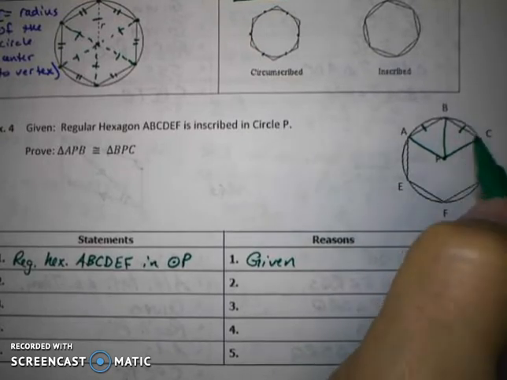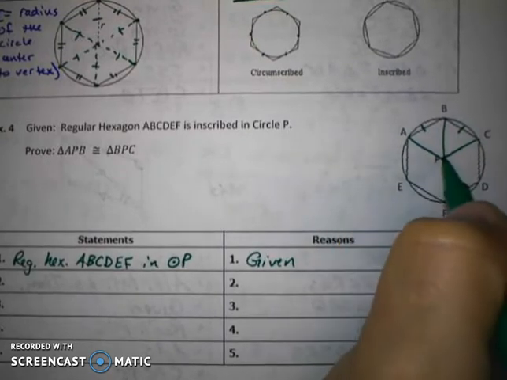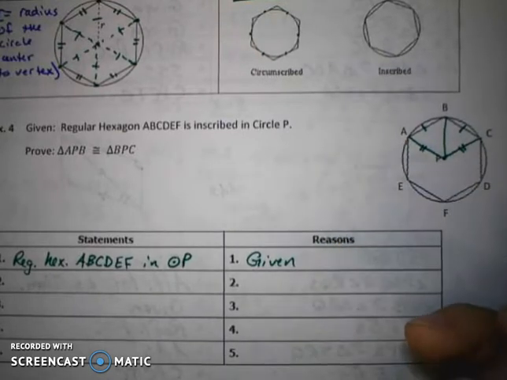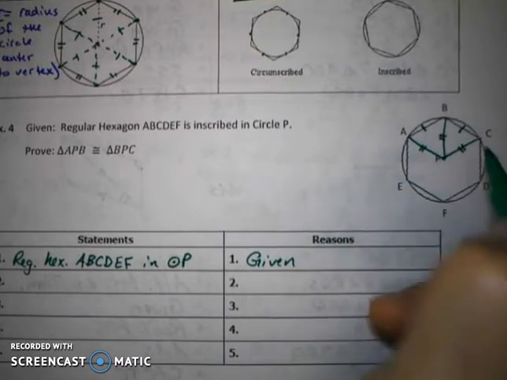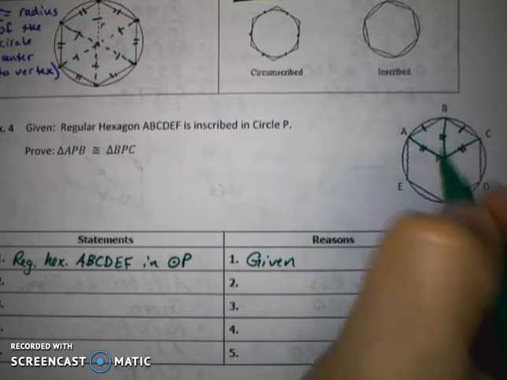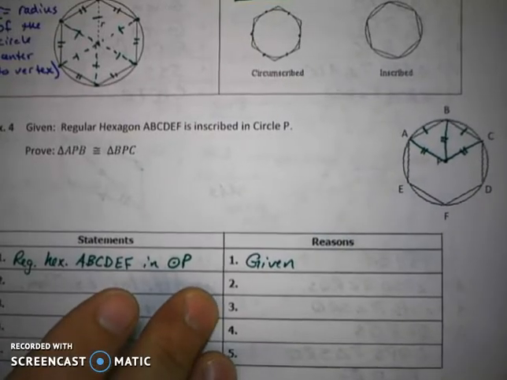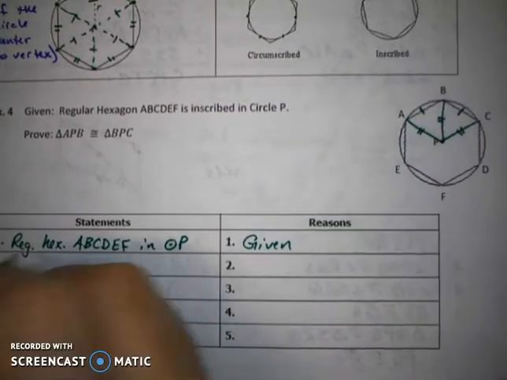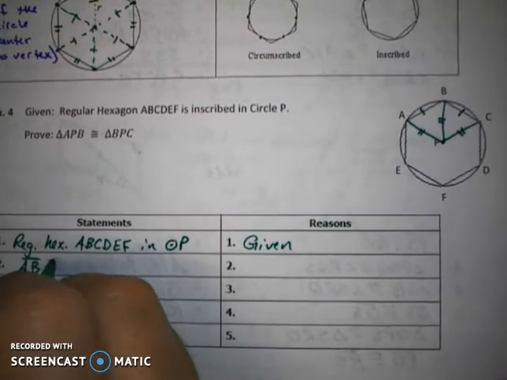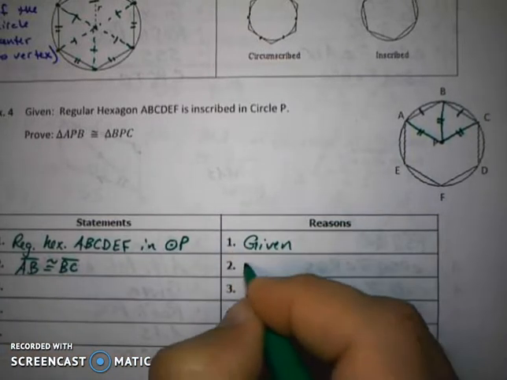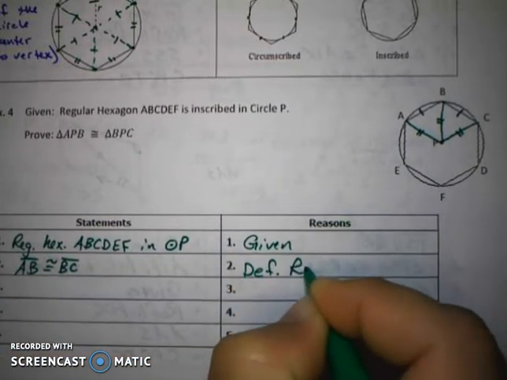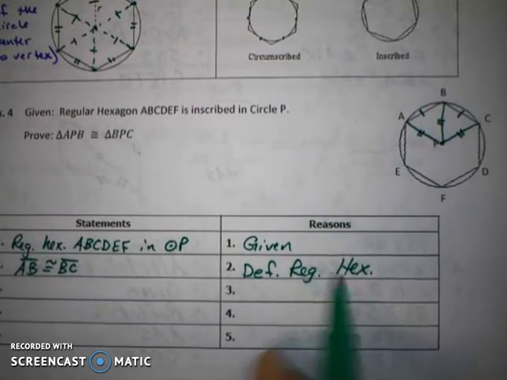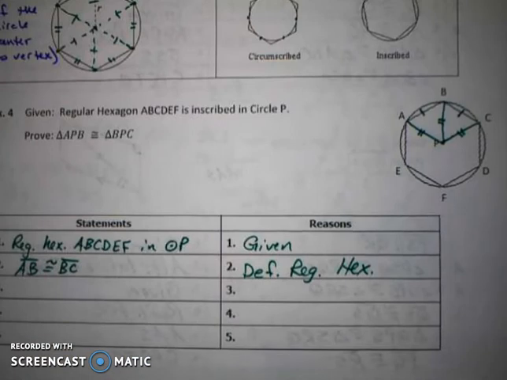All right? But then we also know that each radius of your hexagon has to be congruent to each other radius. So that makes all three of those congruent. We also know that BP is a shared side, so we can specify it that way. So here's how we're going to do this proof. The next statement I make is that these sides, AB and BC, are congruent because of the definition of a regular hexagon. Okay, all the sides are congruent in a regular hexagon, so that's why those two are congruent segments.